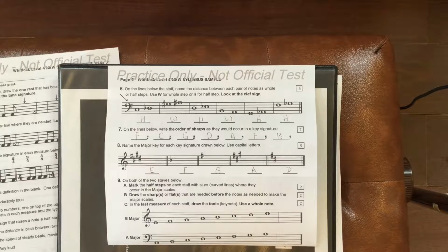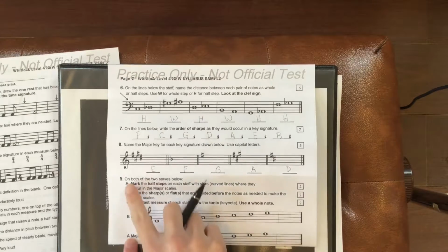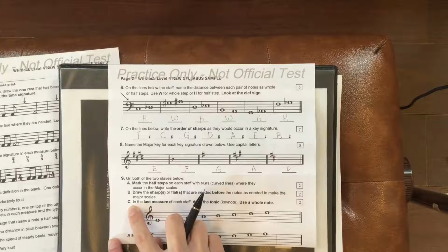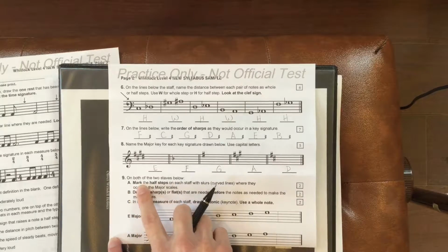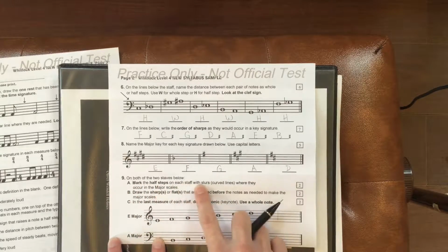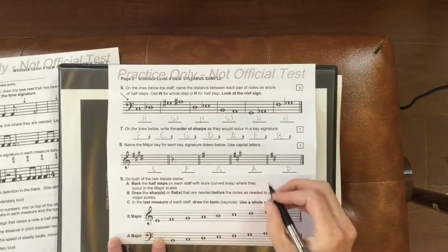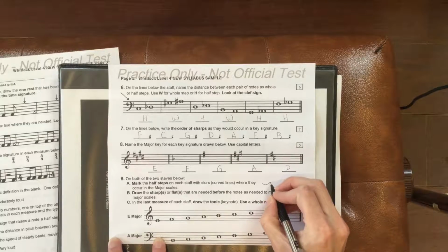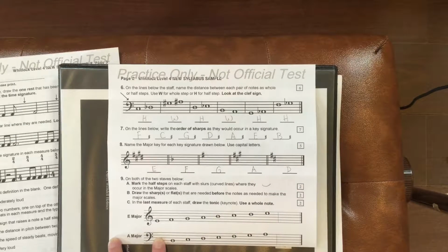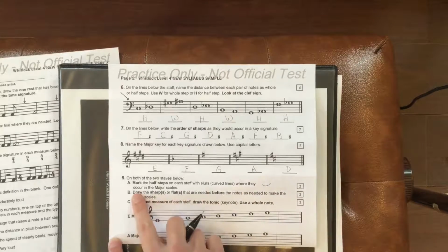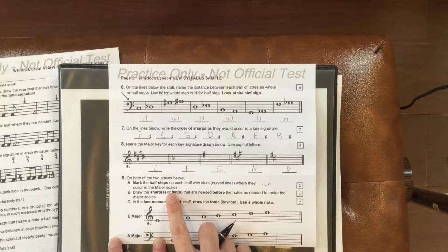This is test grade level 4 and question number 9. This question has 3 parts to it, so hang in there and we'll do this together. First thing, we need to A, mark the half steps on each staff with slurs. Remember that a slur is a curvy line, like that, where they occur in the major scales.